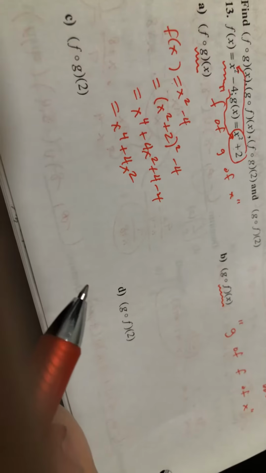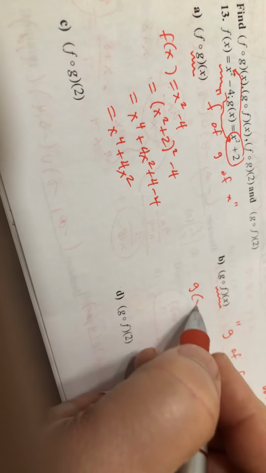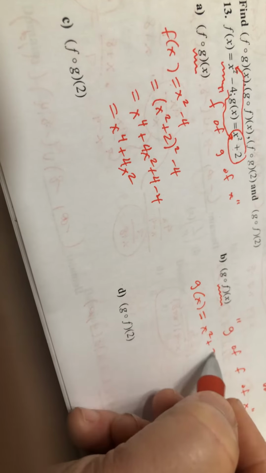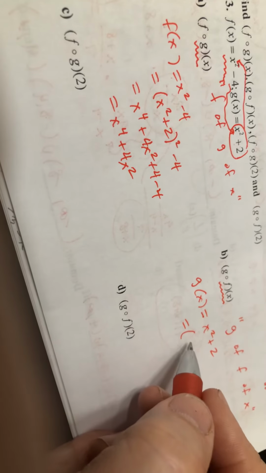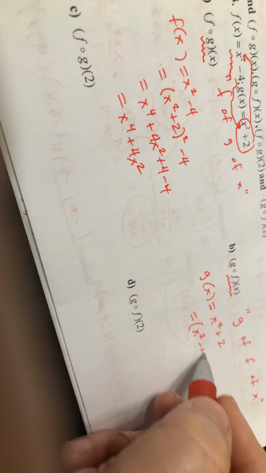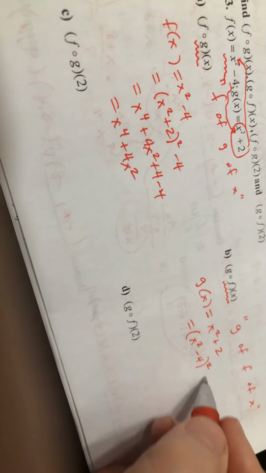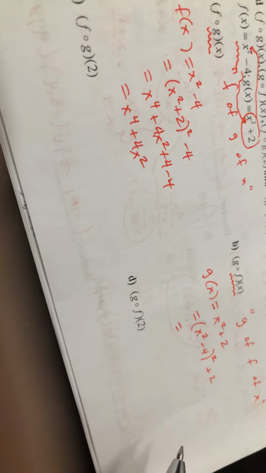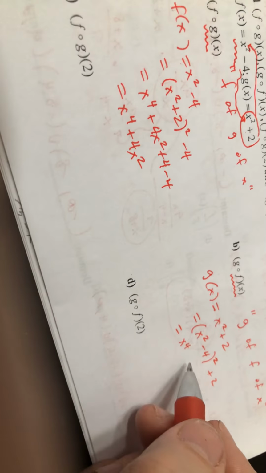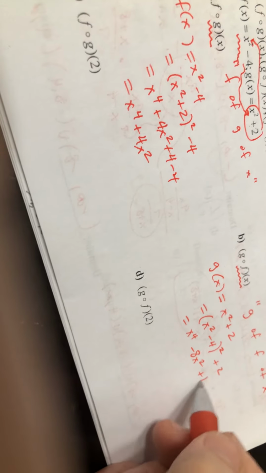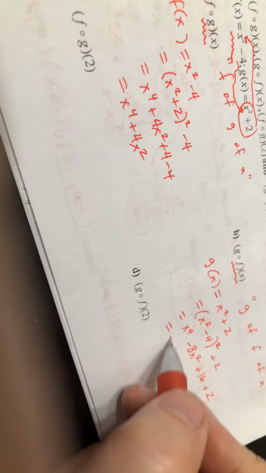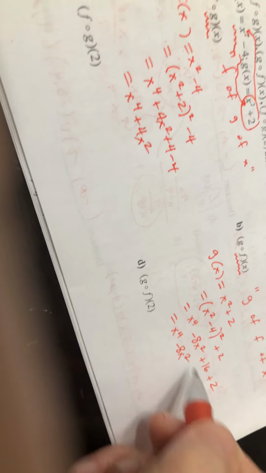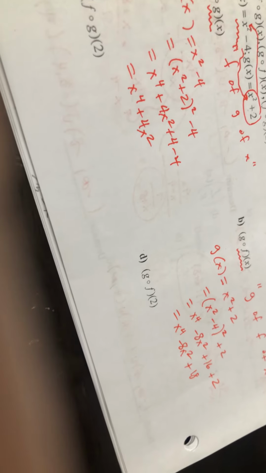All right, now g of f of x means you're going to take f of x, this guy, and you're going to plug it in the place of that. So g of x is x squared plus 2. So now in the place of that x, we're going to plug in x squared minus 4 squared plus 2. Marlo says hi. So that's going to be x to the fourth minus 8x squared plus 16 plus 2, which gives me x to the fourth minus 8x squared plus 18.